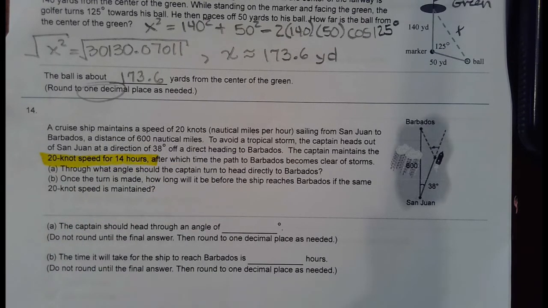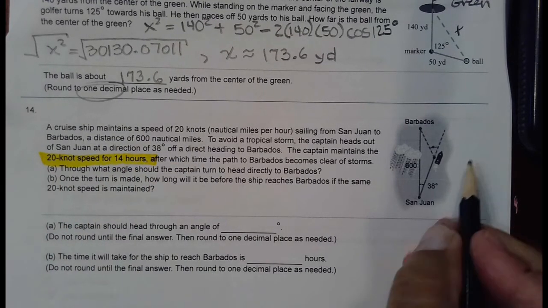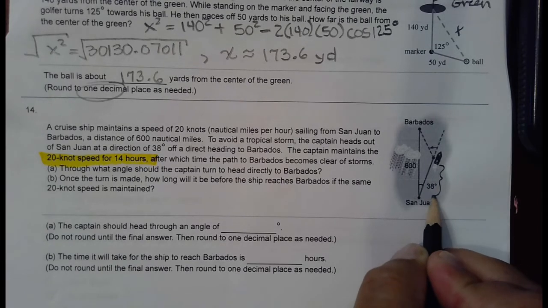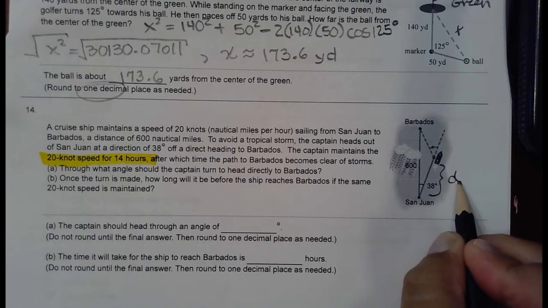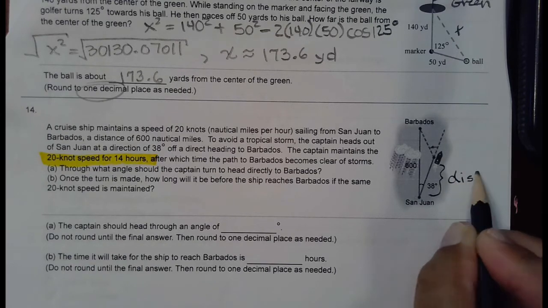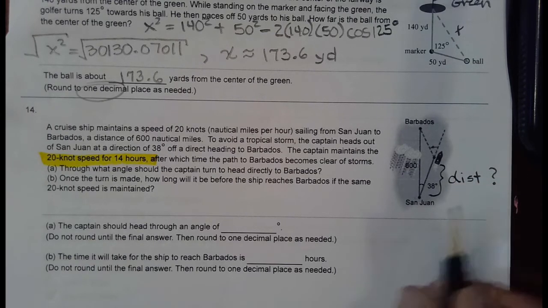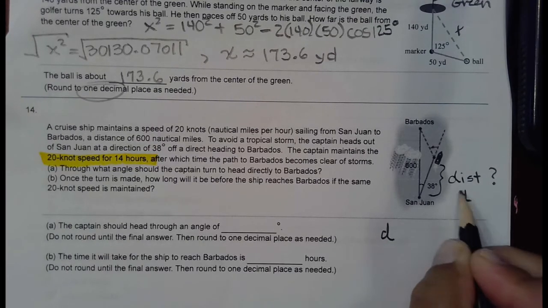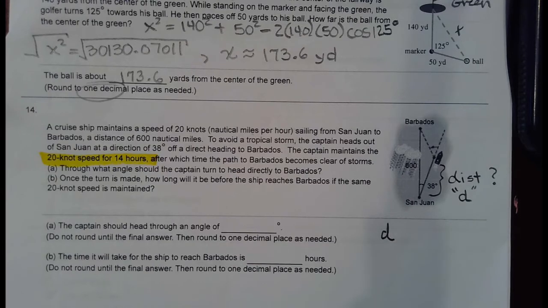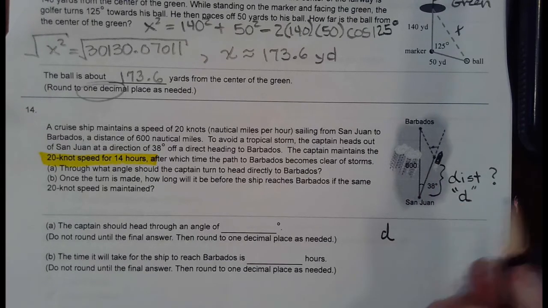That's the speed, times 14 hours. The hours cancel, and the distance he manages to travel moving at 20 miles per hour for 14 hours would be 20 times 14.